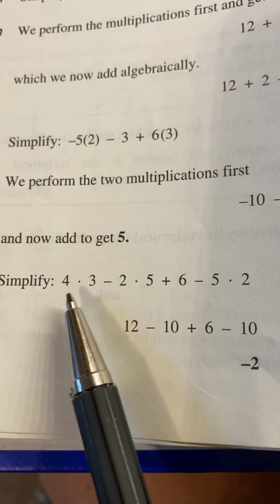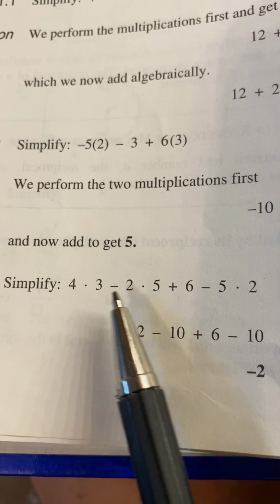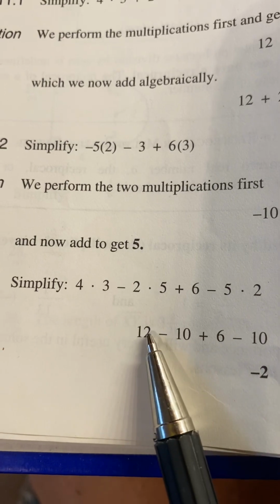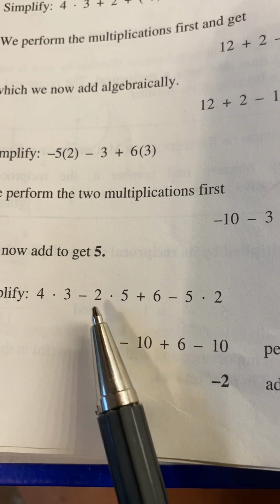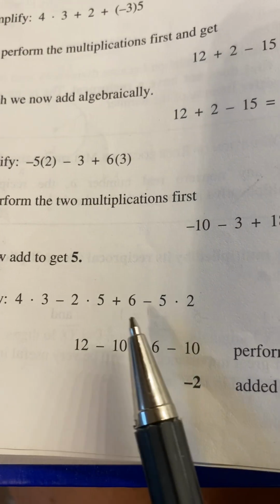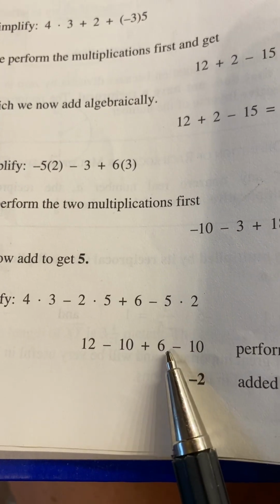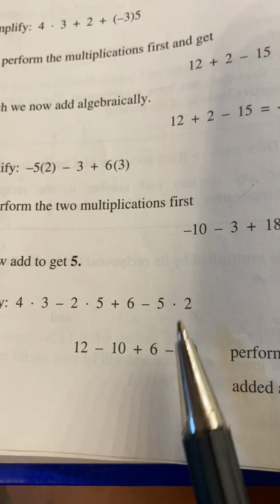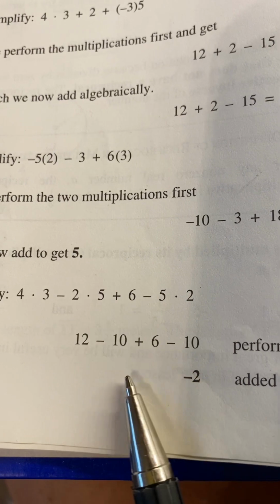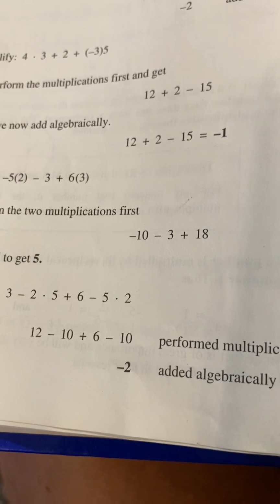Let's look at this. Now remember, the dot means multiply. So the one key here is don't do this first, right? You have to do all the multiplies first. So that's a 12, write it down. This would be a -10. -2 times 5 is -10. This is a +6. Do you see how it's not being multiplied by anything? So it just comes down. These two are multiplied, so that would be -10. Now we add our positives, if you want, 18, and our negatives, -20, to get a difference of -2.